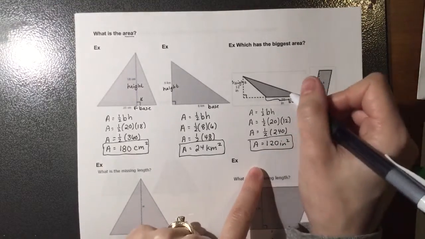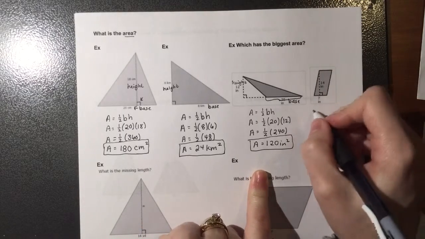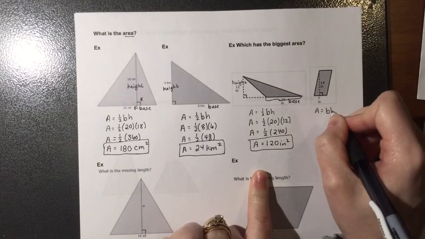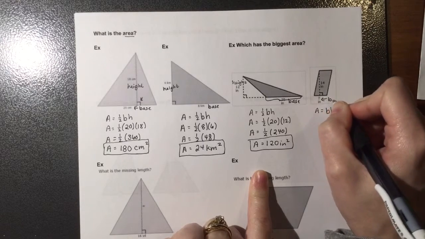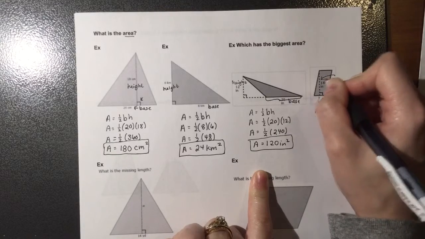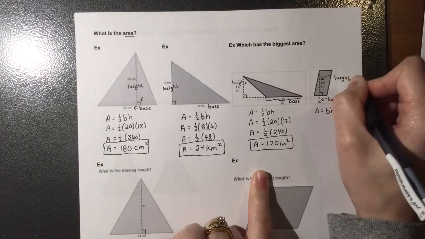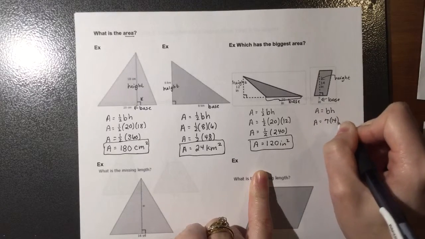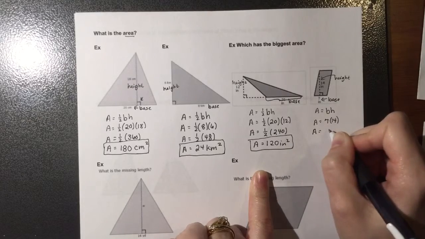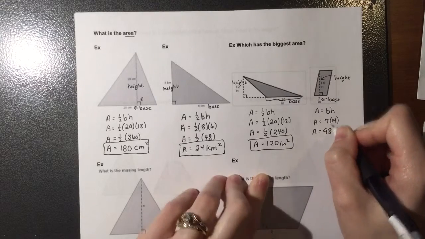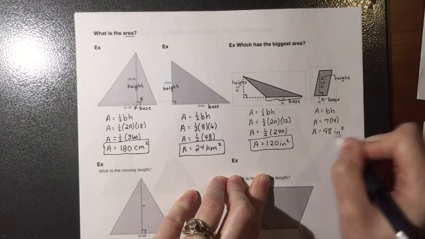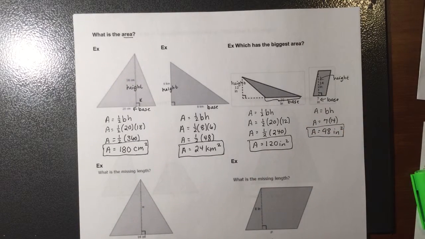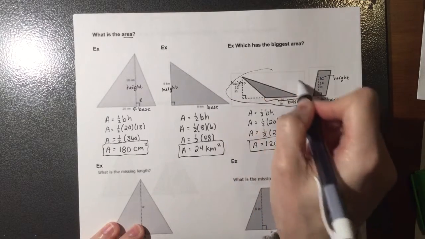Okay, and we're comparing this triangle to a parallelogram. The formula for the area of the parallelogram is area is going to be equal to base times height, where this is our base, and that one right there is our height. So area is going to be equal to the base is 7, the height is 14. So the area is going to be equal to 98, and then the units in this one are inches squared. And it's asking us which of those has the biggest area. That's going to be that shape right there.